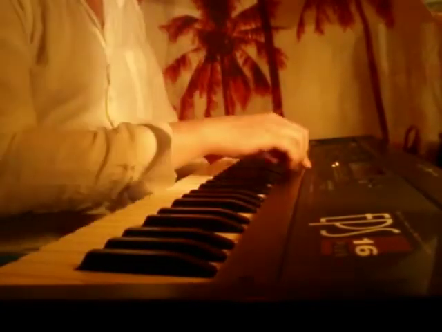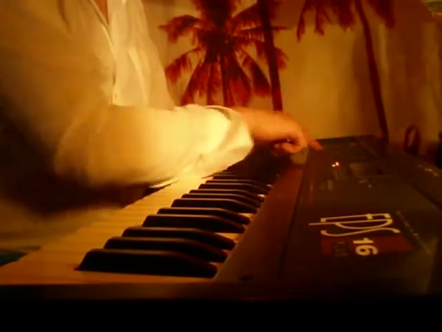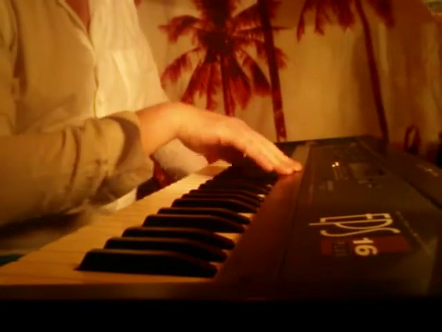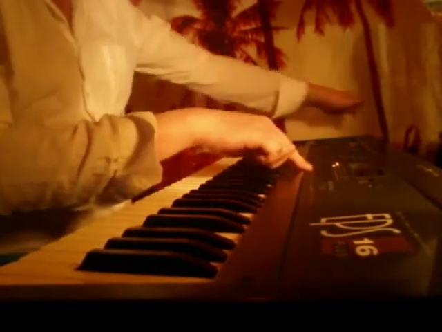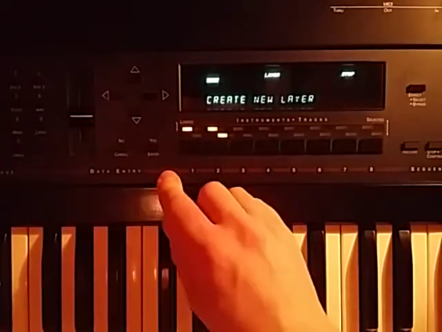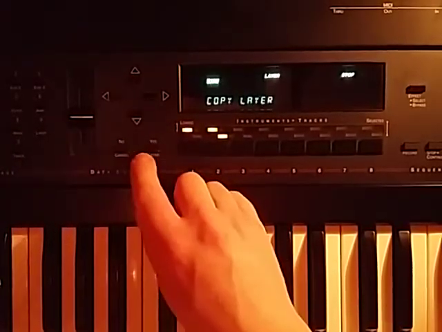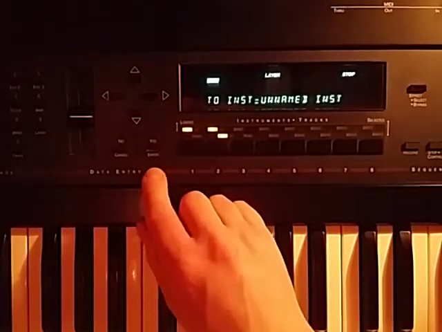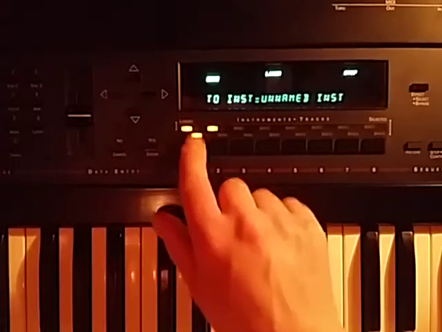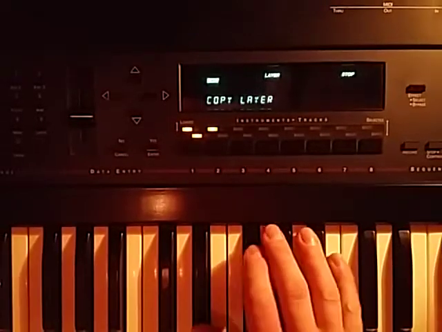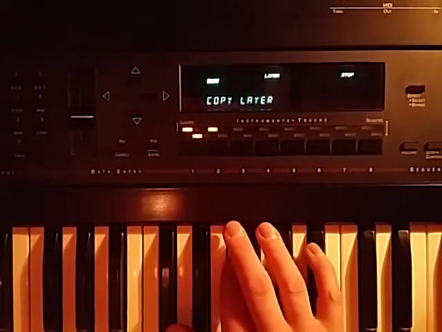And now let's copy instrument 2, the layer of instrument 2 to instrument 1, and mix the wave samples together and set them up as a trance wave. So press Command Layer and scroll 1 page up, copy layer, press yes, copy 2 instrument 1, unnamed instrument, yes, layer 2 created. So that's awesome. And this is how they sound together, so you can hear them.